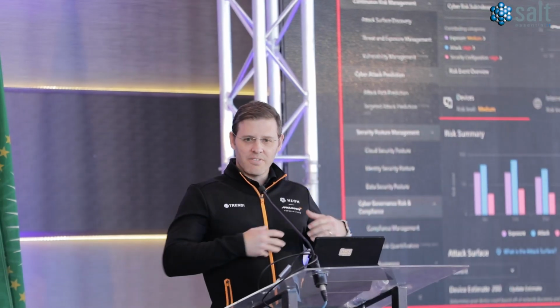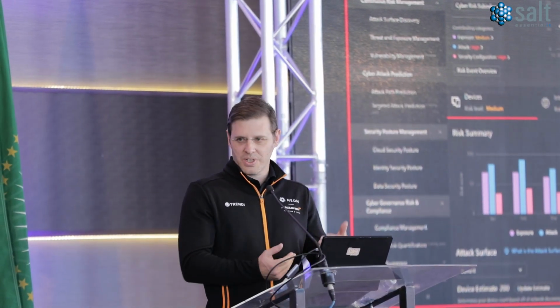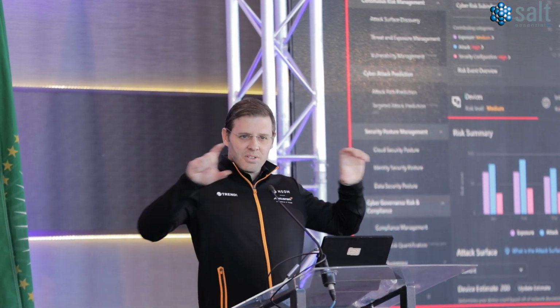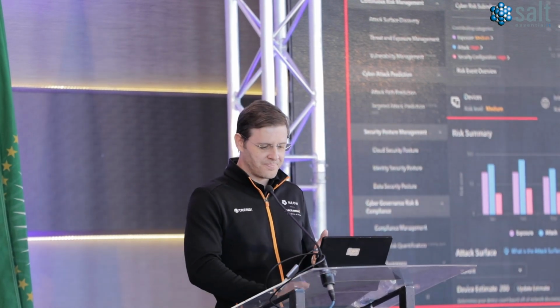On the right-hand side over here, you'll be able to see how the organization is doing over a time frame. So I'm measuring it over time. Why? Because then I can see whether whatever I'm doing to reduce my risk is working. If I don't measure it over a time frame, I can't see whether the activities I'm doing are helping to reduce the risk within the organization.